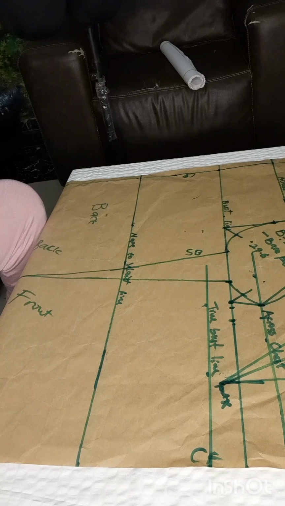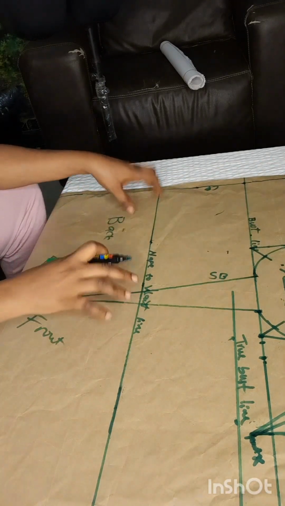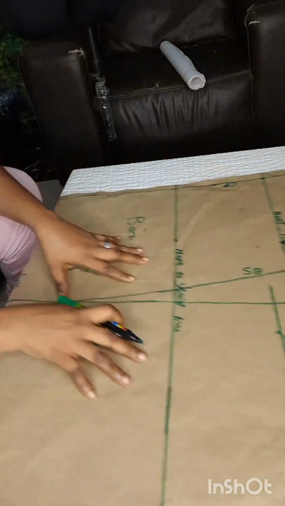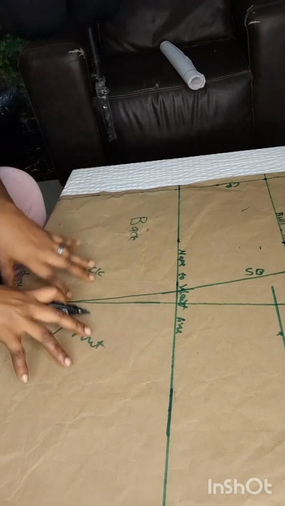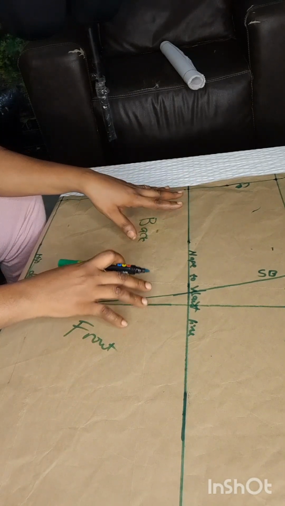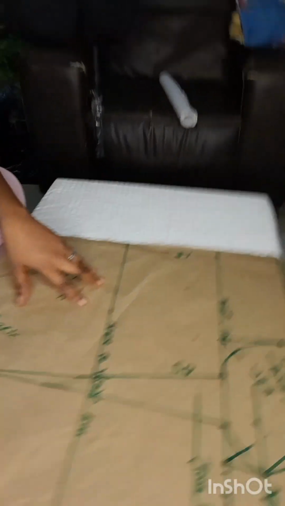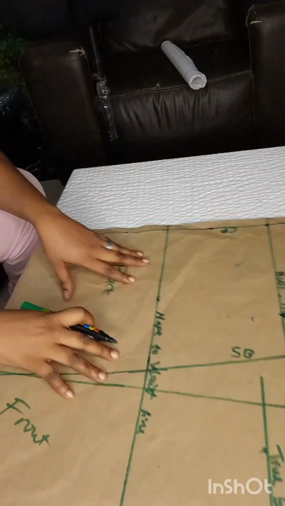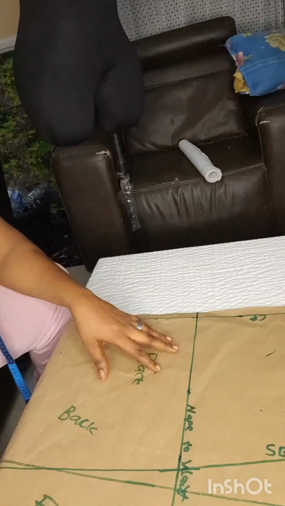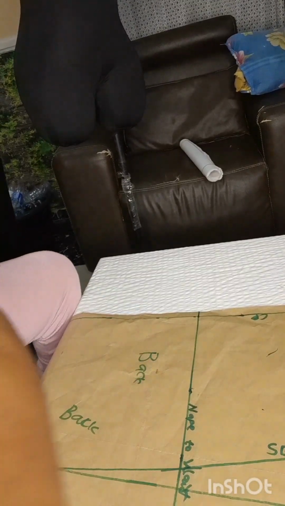So the next thing will be to do our waist shaping. Yes, our bust is accurate now, our hip is accurate, but our waist is not accurate. So we need to do our waist shaping. And to do our waist shaping, yes, we need to first do our back tightening. We need to tighten our back.